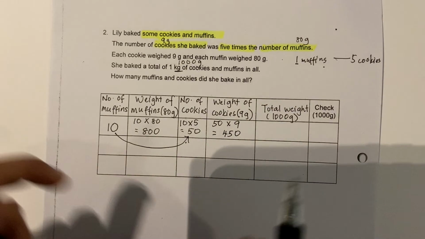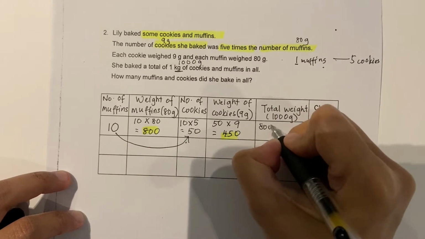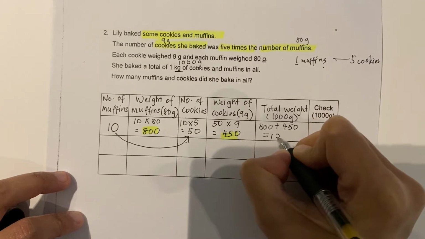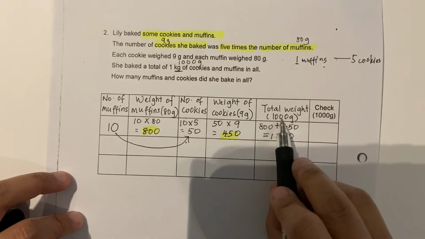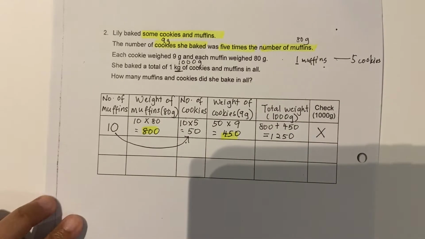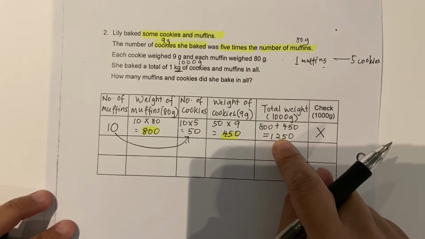The total of this and this, 800 plus 450, will give you 1250. Is that what we are looking at? No, we are looking at 1000 only.